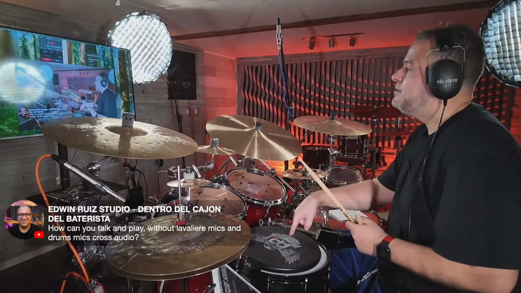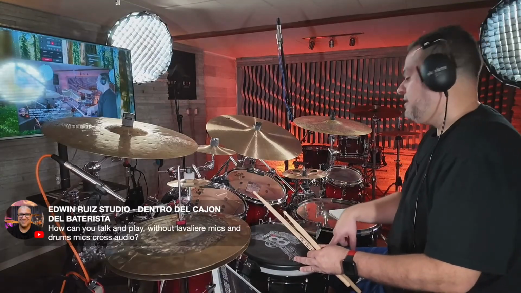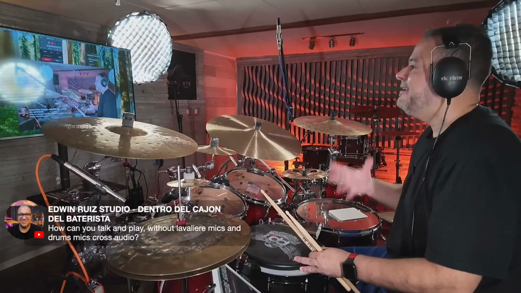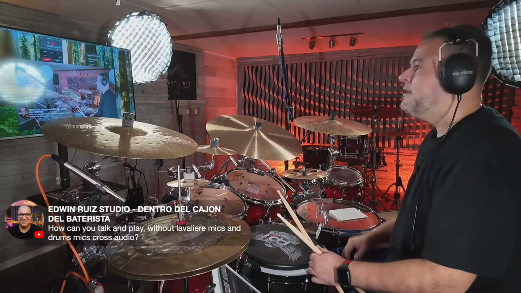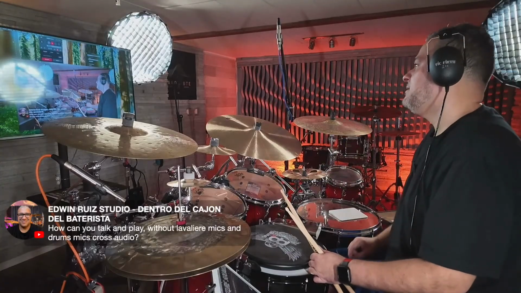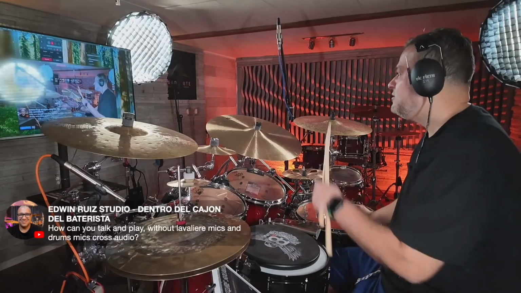But if I try to do that without the pad, the actual snare drum or whatever drum you're playing on will overpower the lav mic. That's where you start getting clipping and stuff like that. But again, just get a mute mic. So that's how I do it, Edwin. Hopefully that helps you out in your studio.